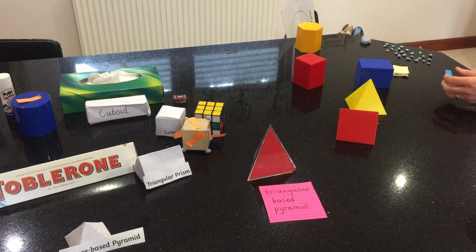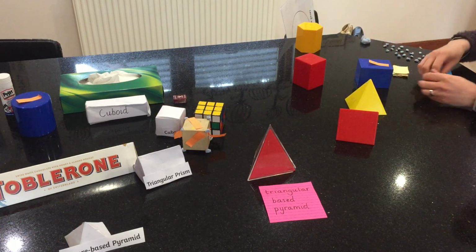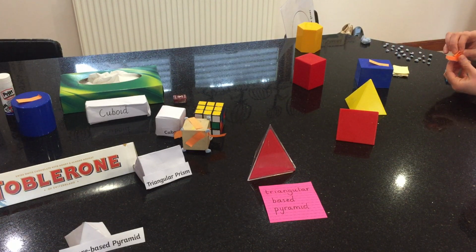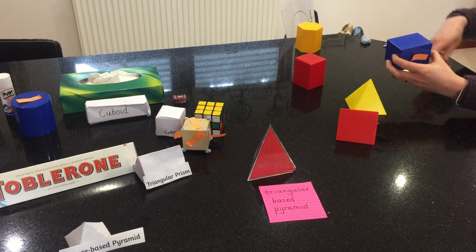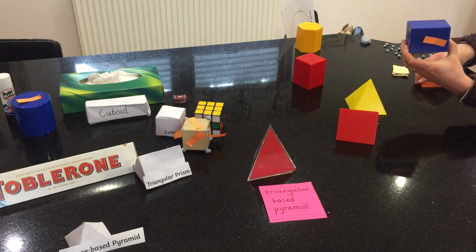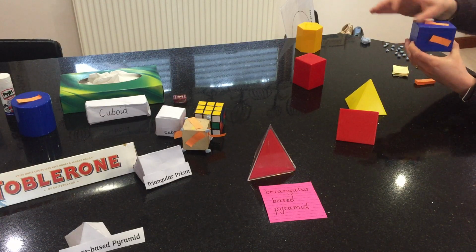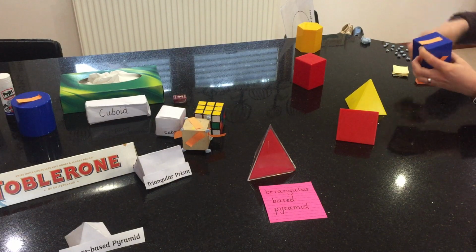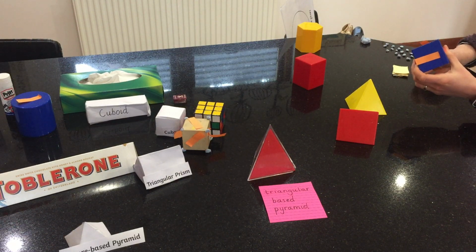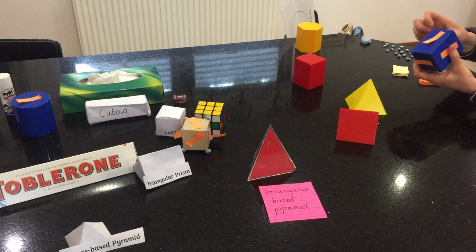So let's mark the faces and count them as we go. Got 1 face, 2 faces, 3 faces, 4 faces, 5 faces, and 6 faces.